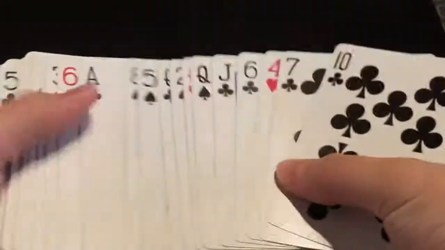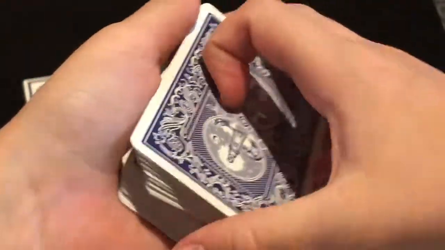Okay, and then you're doing it in the fashion that you're going to shuffle the deck. So right here you've got the break, and then you just do it naturally like this, and then I've peeked at the card and I know it's the 5 of clubs. So yeah, that's that peek.